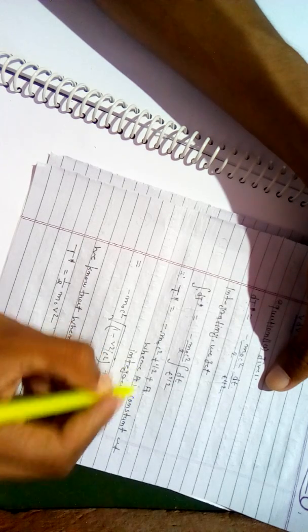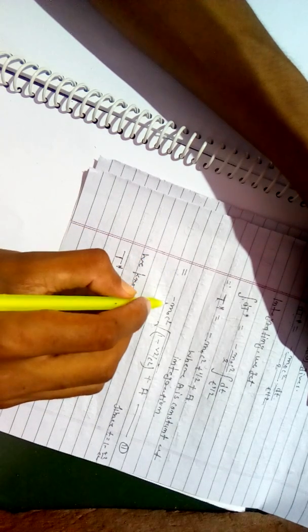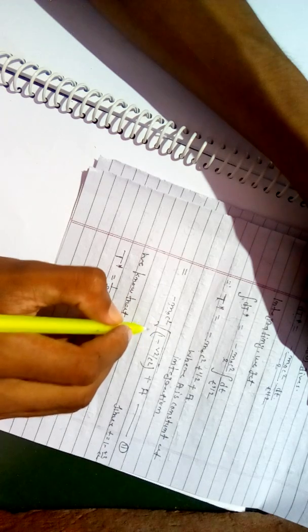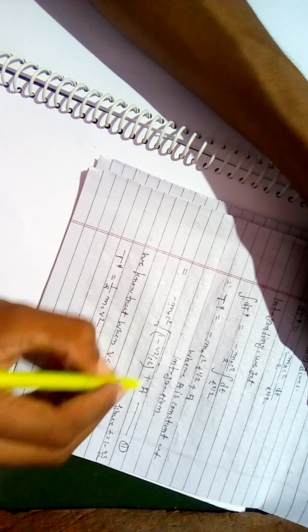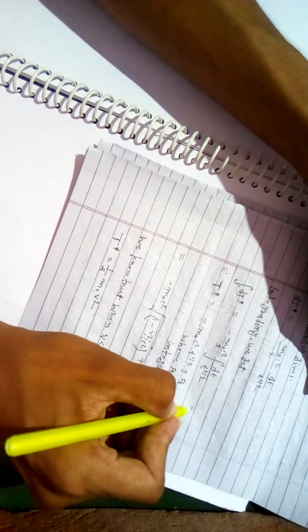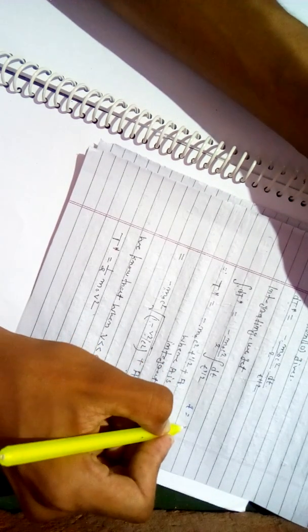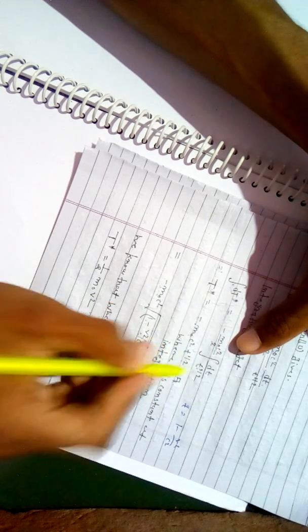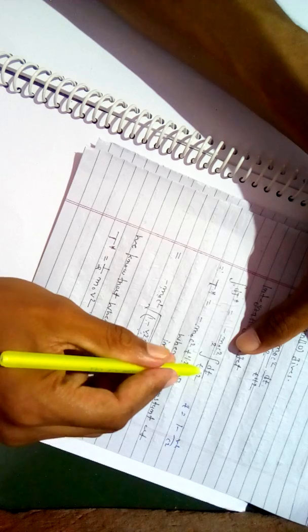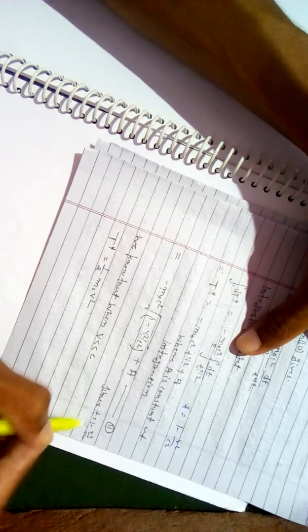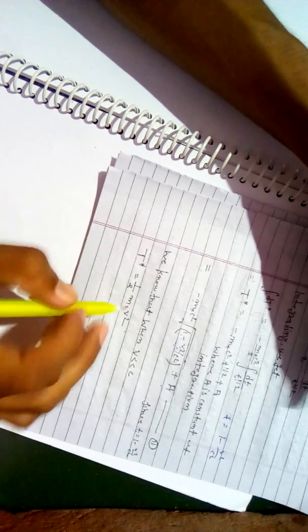So this final term is equal to minus m naught c square under root 1 minus v square by c square plus a, where t is equal to 1 minus v square by c square.